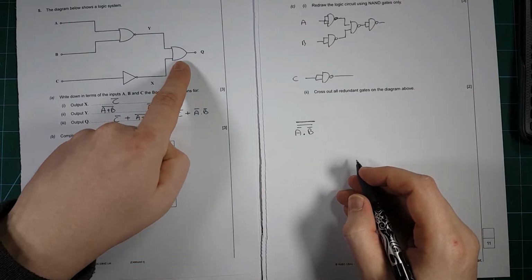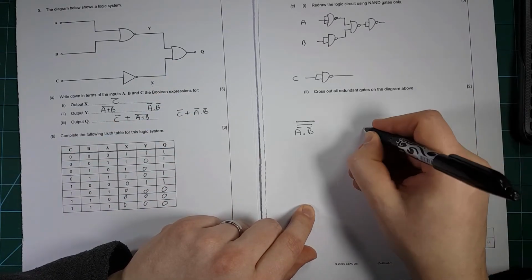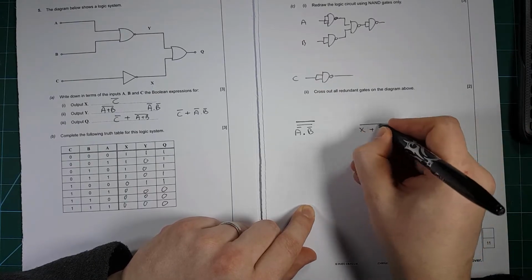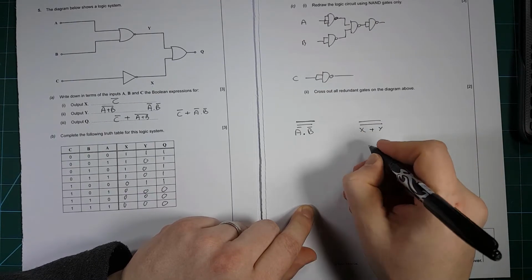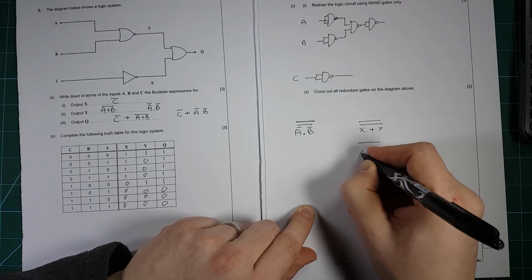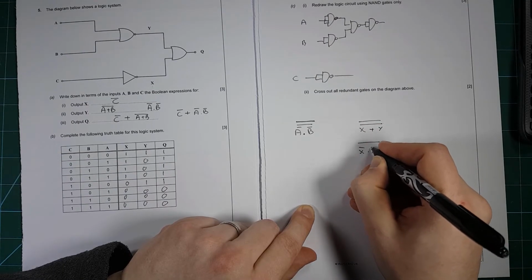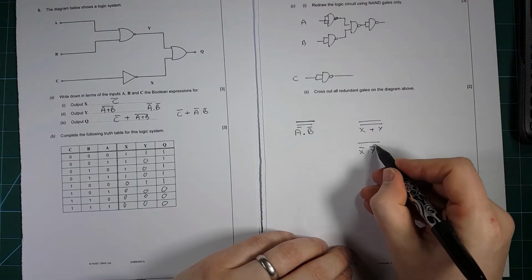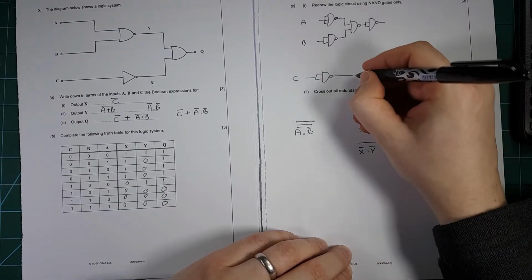And then this one is an OR gate, so X or Y. If I put a double inversion on that and then apply De Morgan's theorem to that, we get this. So we need to NOT the two inputs and then NAND them together.